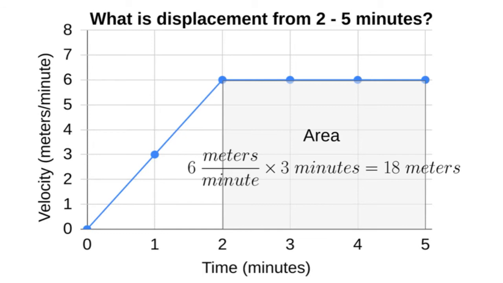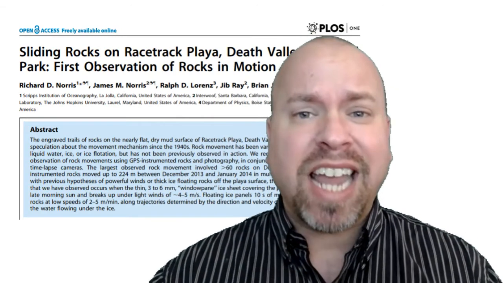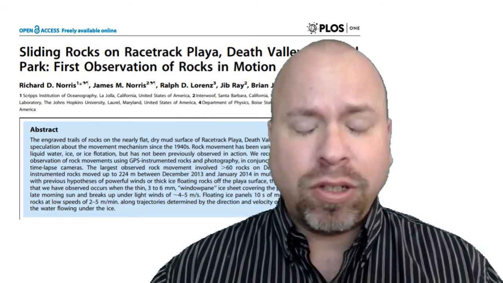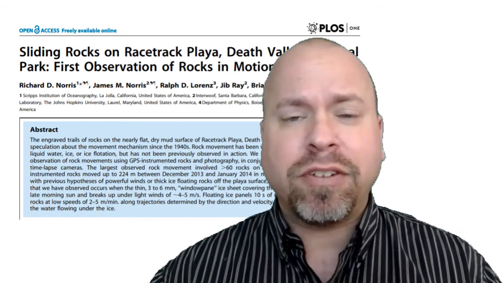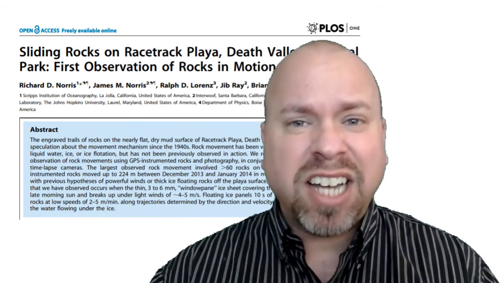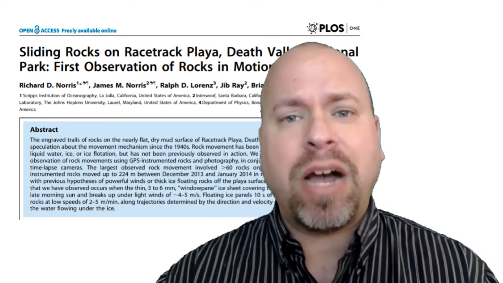So let's reflect on what we've done here for a moment. We've taken actual authentic data from a journal article, and we've got our students analyzing the motion, looking at the velocity as a function of time graph and being able to figure out the displacement, how fast the rocks are moving. All of this great information. And we haven't really done a lot with equations. And the little bit we did do with the equations was creating those equations from the data. So imagine how powerful this is.